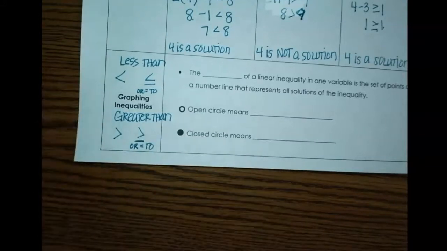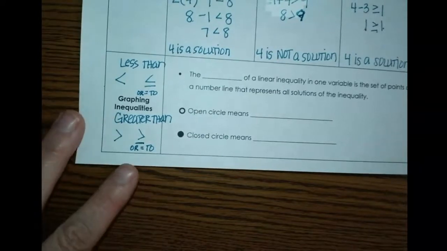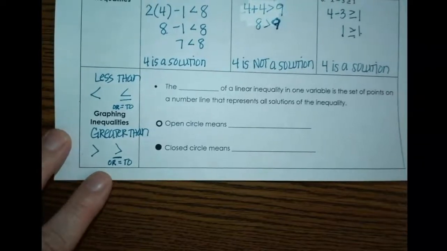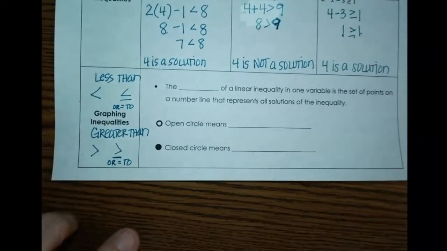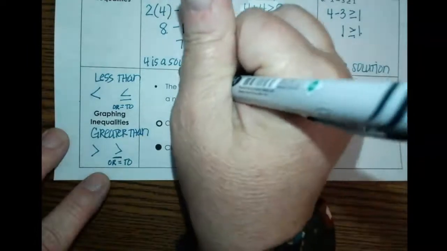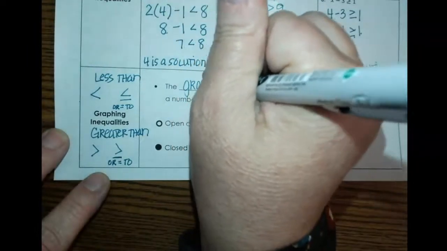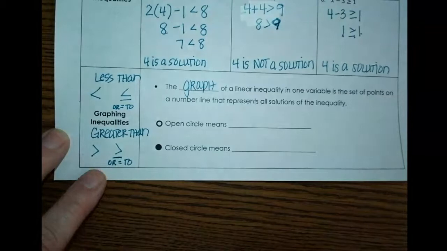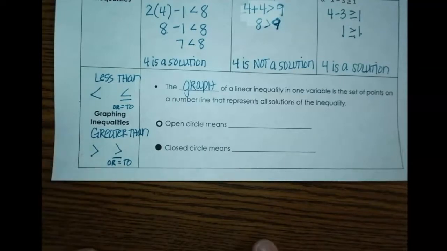Okay, so you're going to want to be sure that you learn these because it'll make this process a whole lot easier. All right, so now we've talked about solutions, and now we're going to graph these also as part of this. So the graph of a linear inequality in one variable is the set of points on the number line that represent all solutions of an inequality. So when we solve an equation, there's only one number that makes the equation true.